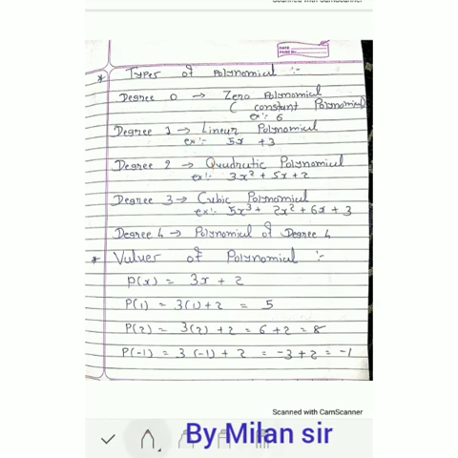Next, if the degree of polynomial is 2, it is called a quadratic polynomial. Now if you look at this example, the highest power of variable is equal to 2.